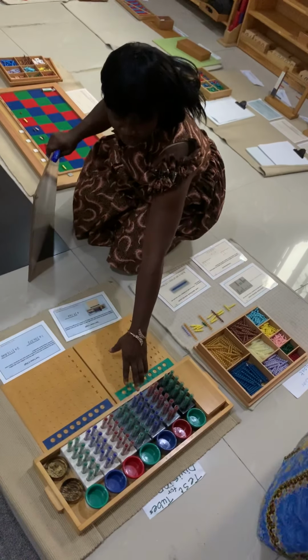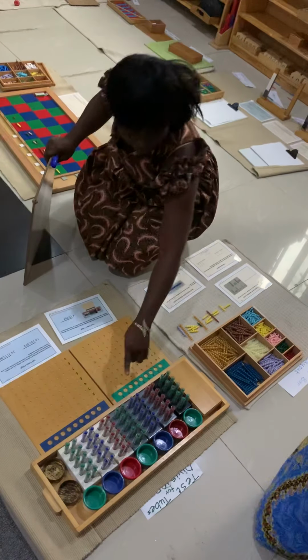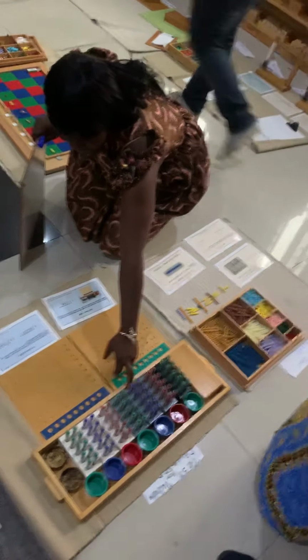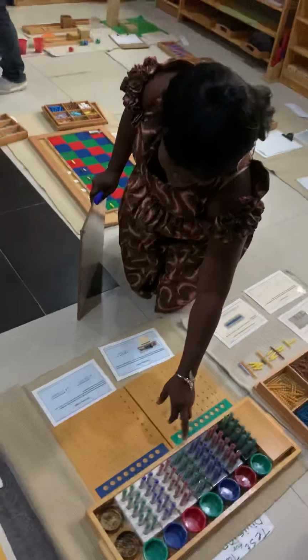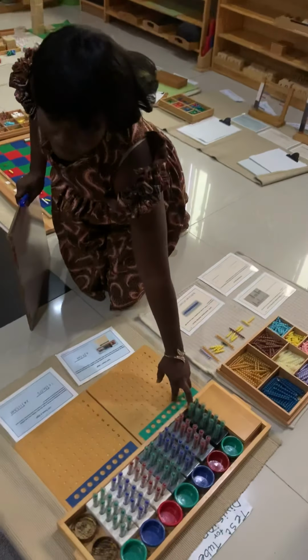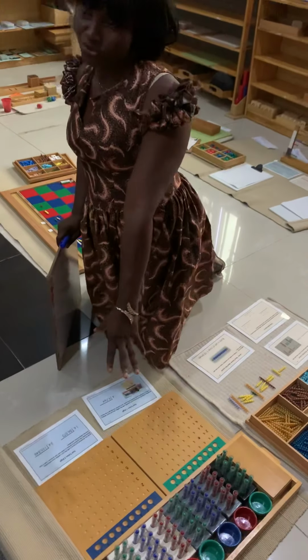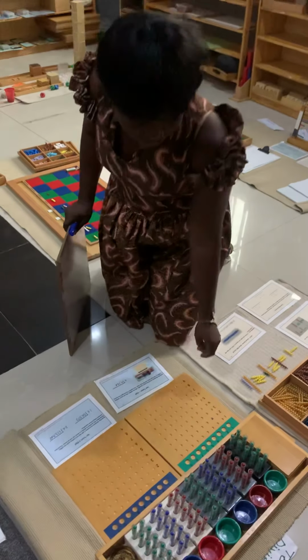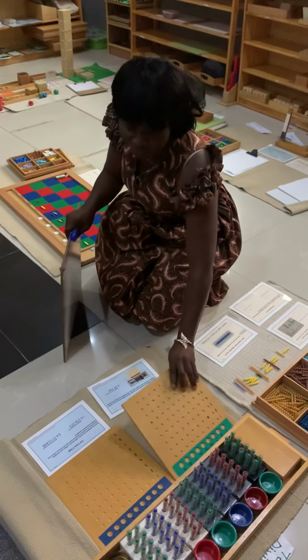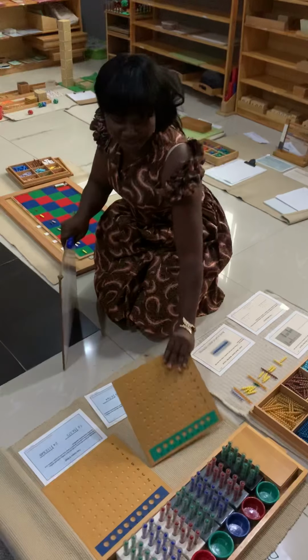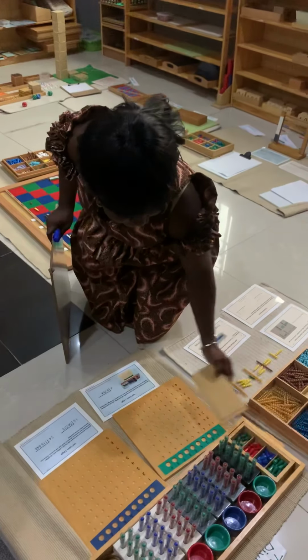And then the second one here, we have the hundreds, the tens of thousand, hundred of thousand, and then the million. We keep adding according to that way as well. So these things are called the test tube boards. We use them to share. And then we have the skittles inside there.